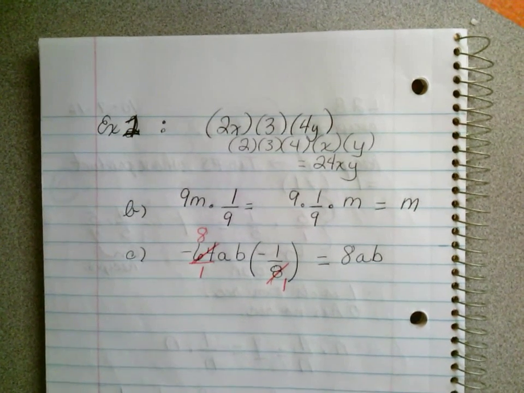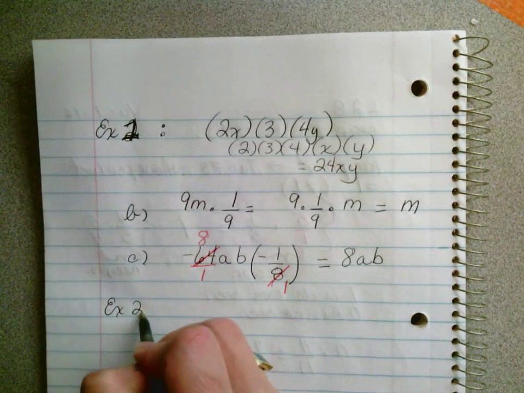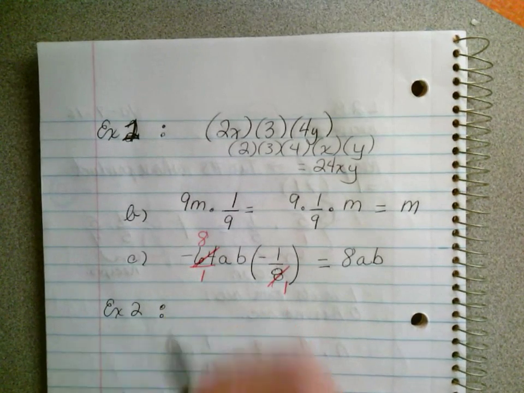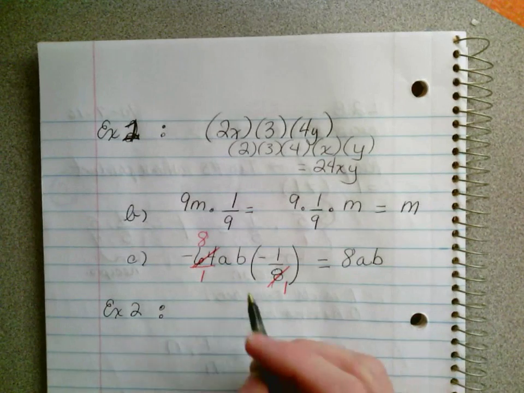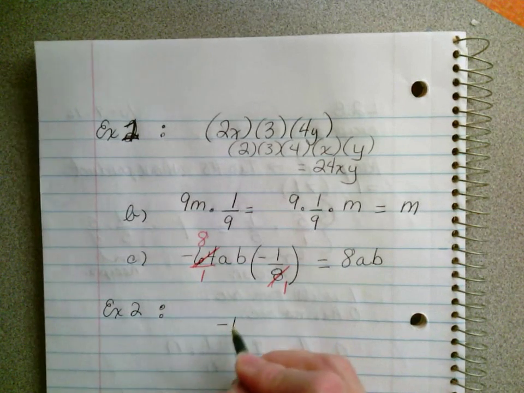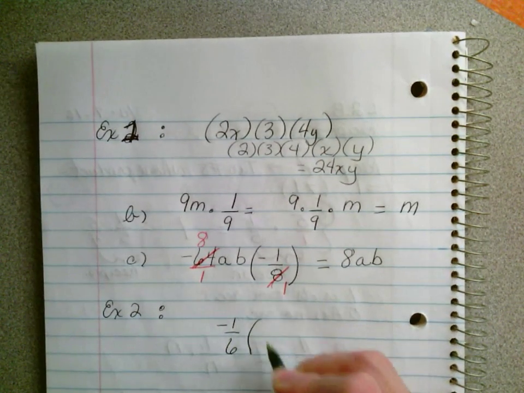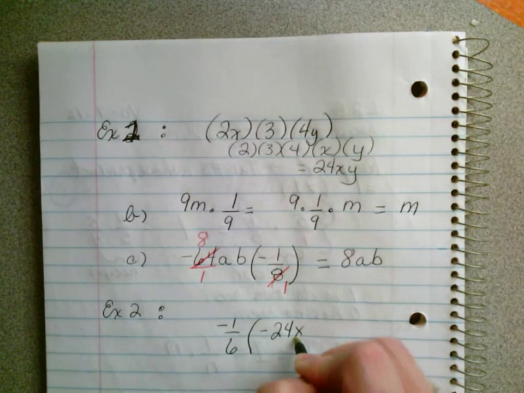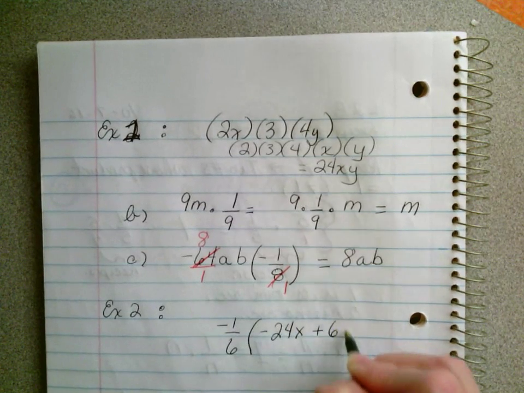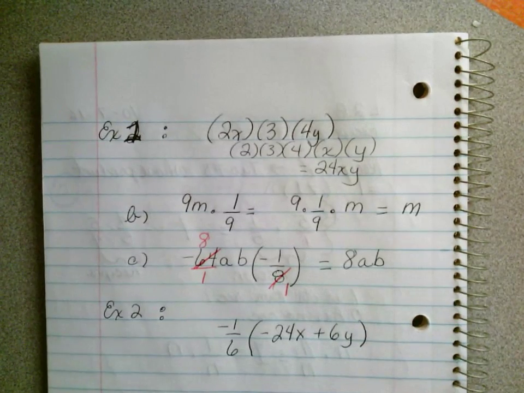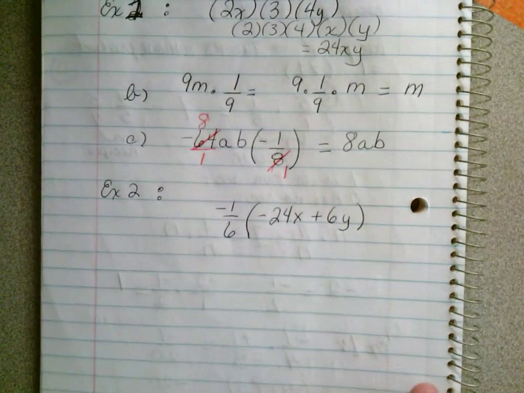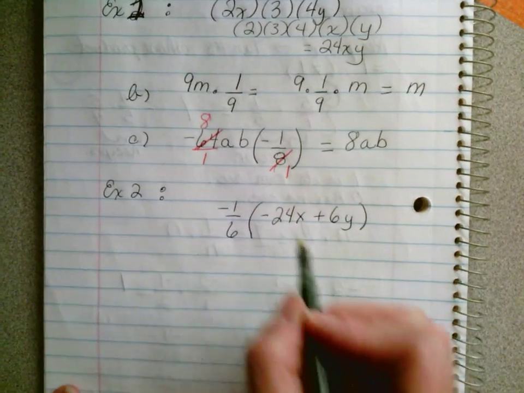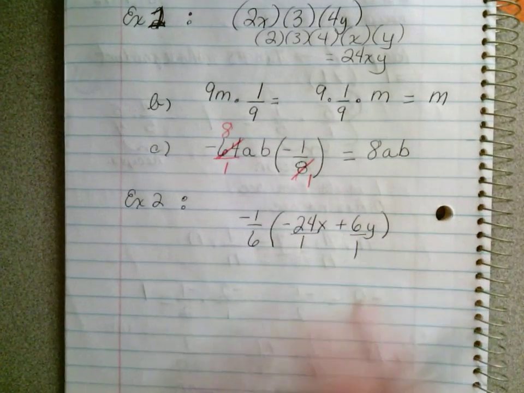Or longer versions. Example 2. If you are distributing a fraction into a parentheses looking like this, what Jada said holds true for this as well. You can throw ones under all this stuff.